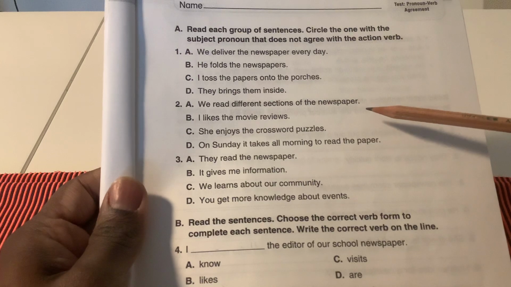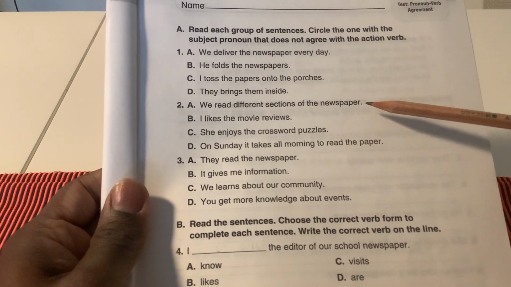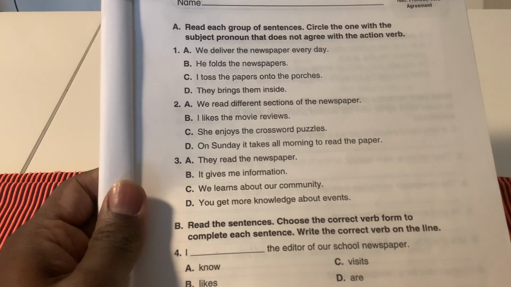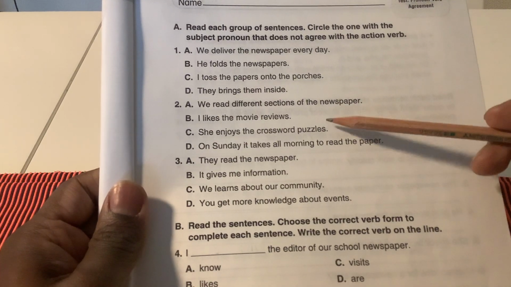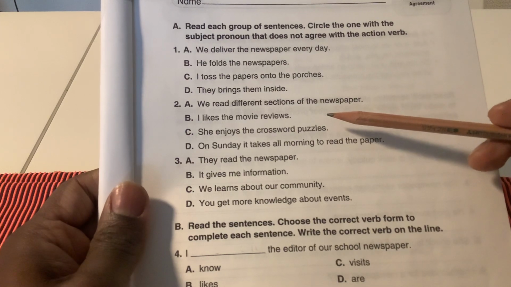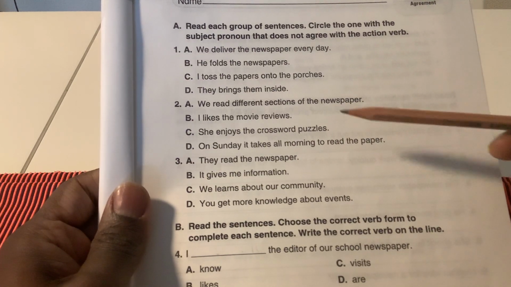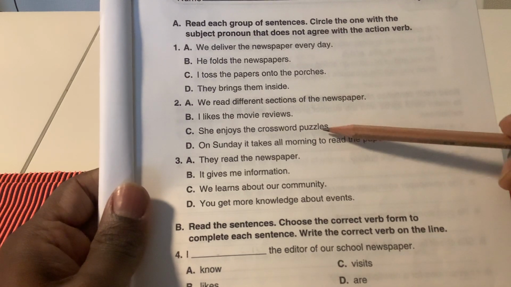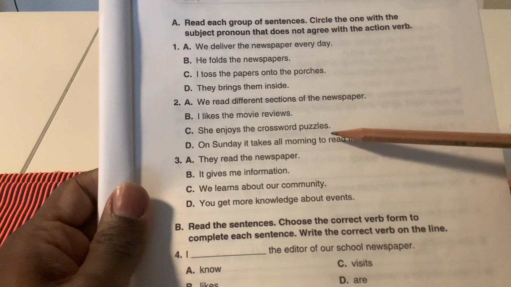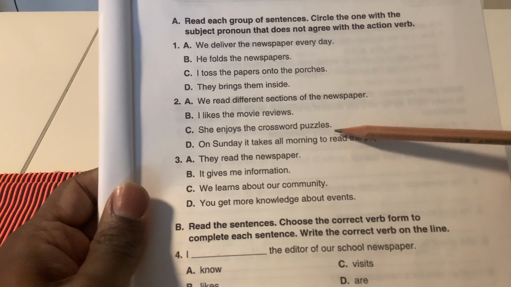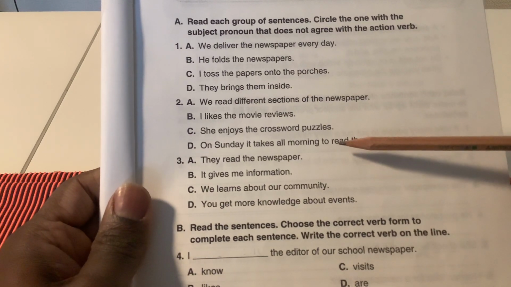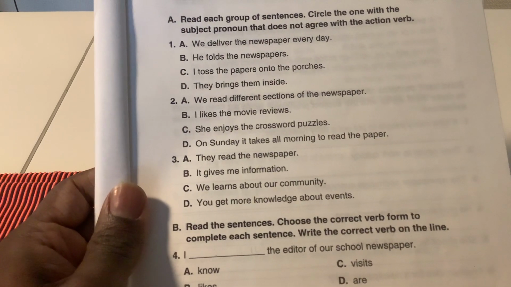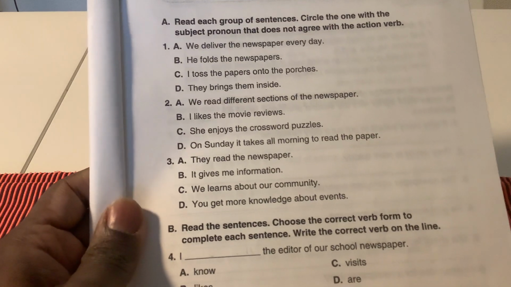A. We read different sections of the newspaper. B. I like the movie reviews. I likes the movie reviews. C. She enjoys the crossword puzzles. D. On Sunday, it takes all morning to read the paper.